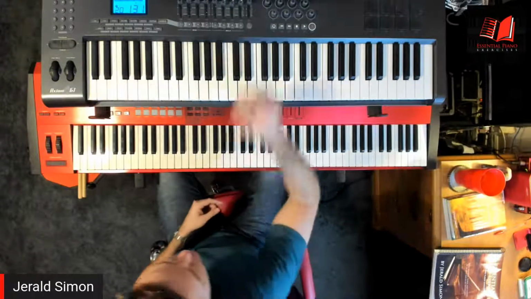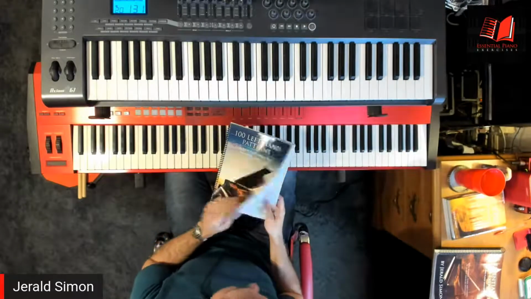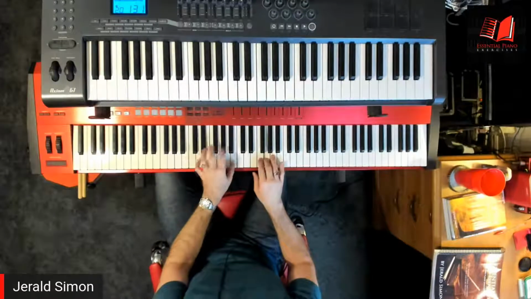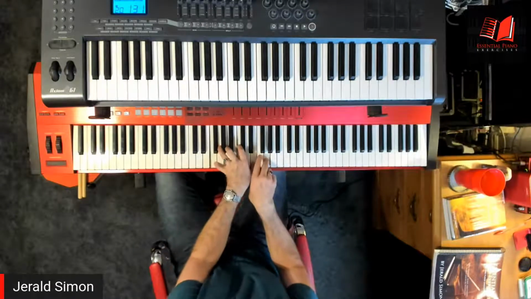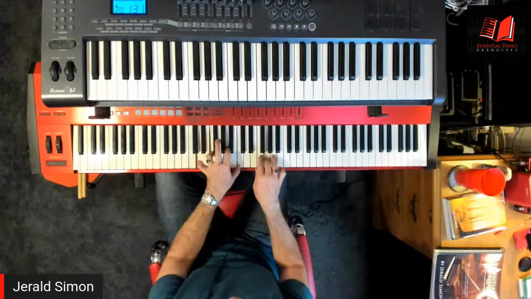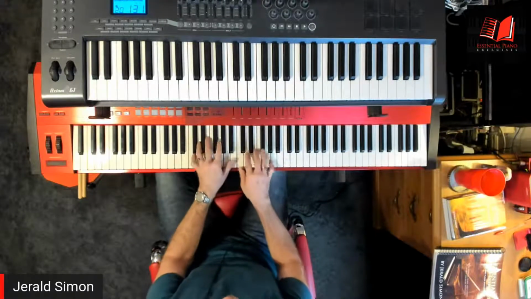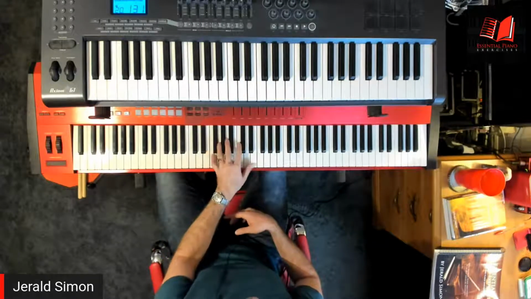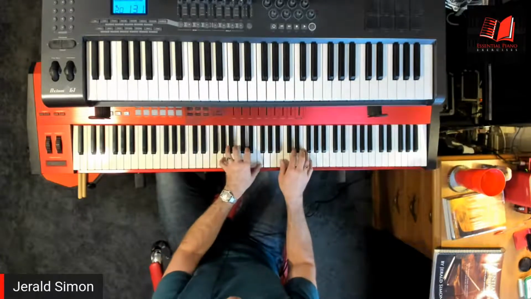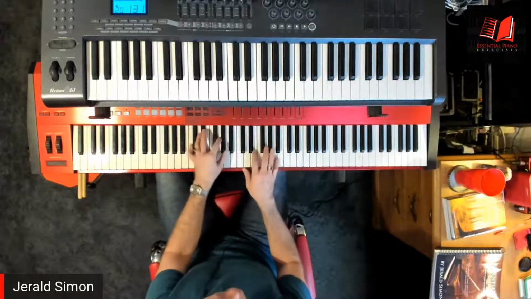Going back to Up on the Housetop, what we initially started with, from my book 100 Left-Hand Patterns on page 61, if I take that and I do modal jazz, I could just start to improvise like this. Now we could start to put it into a mode.